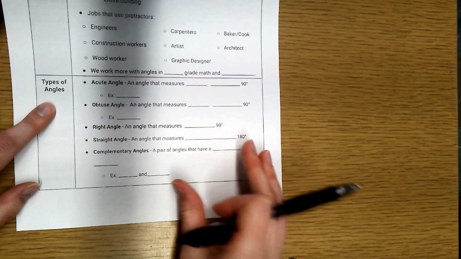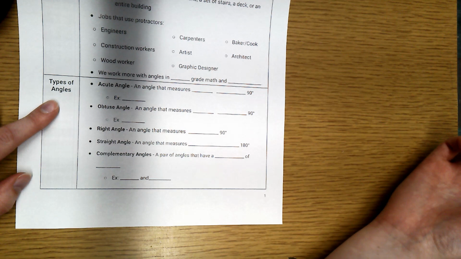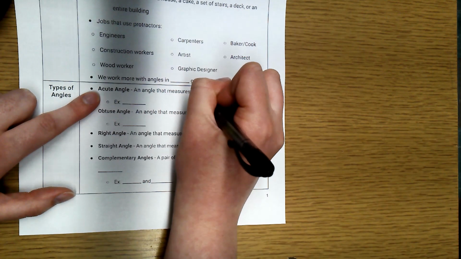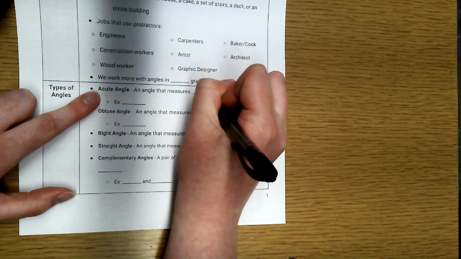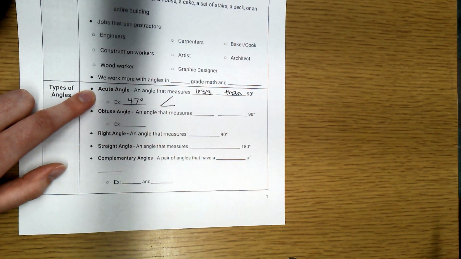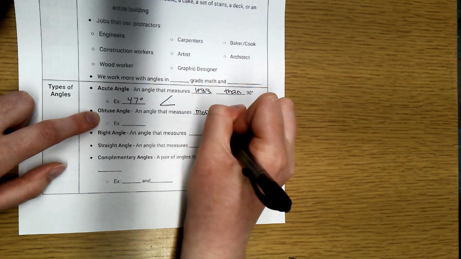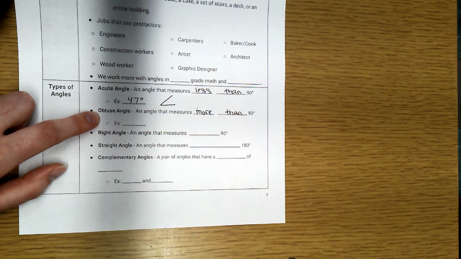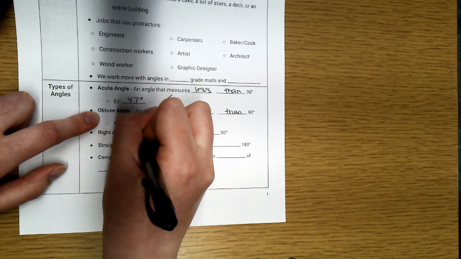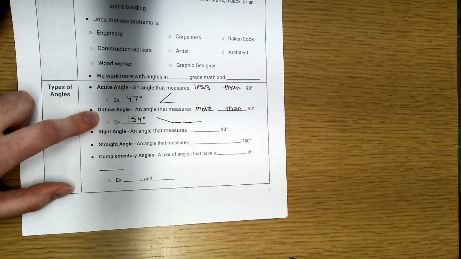So types of angles, you've probably heard of a lot of these before. A little bit of a review on them. Acute angles usually look a little bit smaller, something like that. An obtuse angle is one that measures more than 90 degrees. An example could be like 154. And it's going to be a bigger angle, something like this.